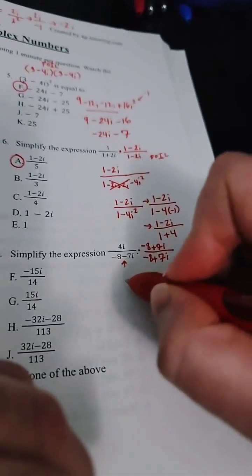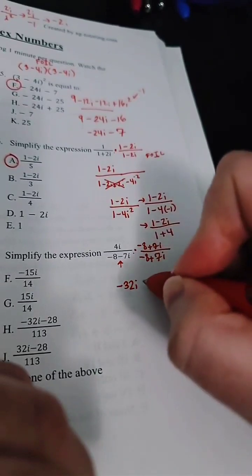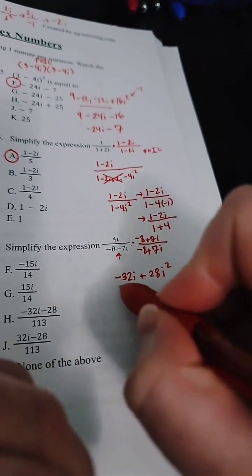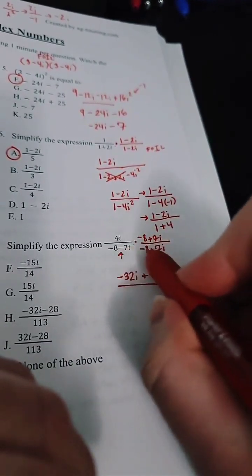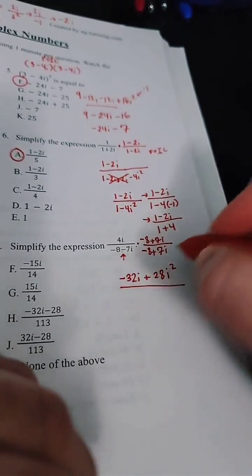So 4i times negative 8 is going to be negative 32i. 4i times 7i is going to be plus 28i squared. And then now let's do the bottom. So again, we have to FOIL the bottom because it's 2 terms plus or minus times 2 terms plus or minus. So we're FOILing that.